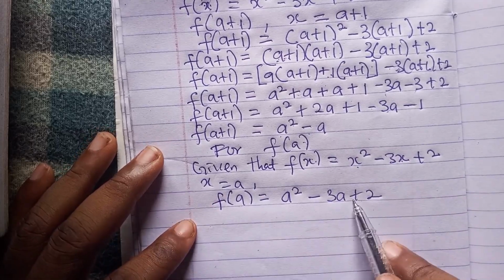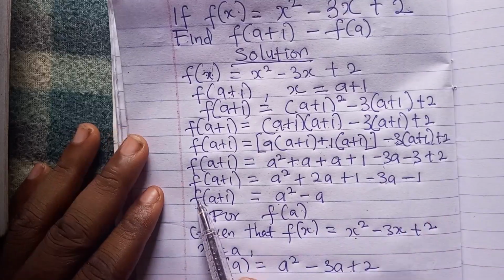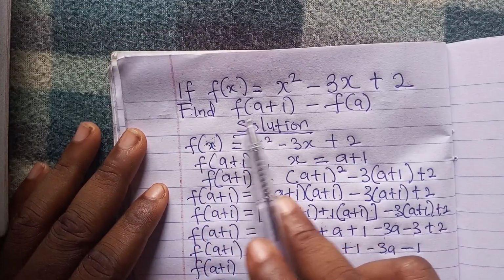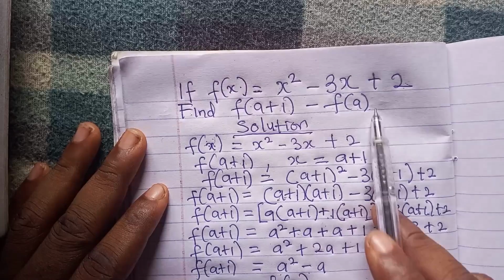So we have our f of a, and we also have our f of a plus 1. Now, they said find f of a plus 1 minus f of a.